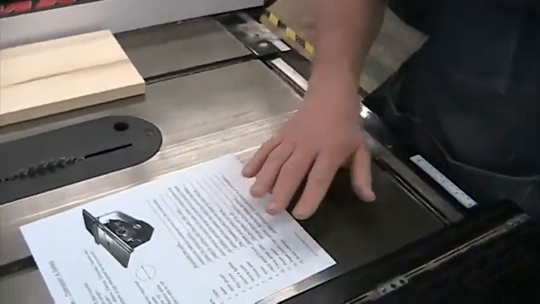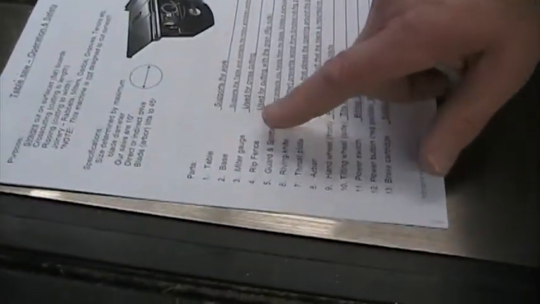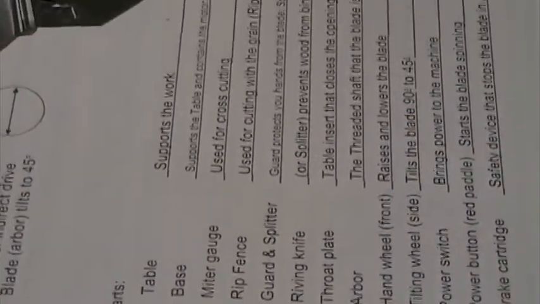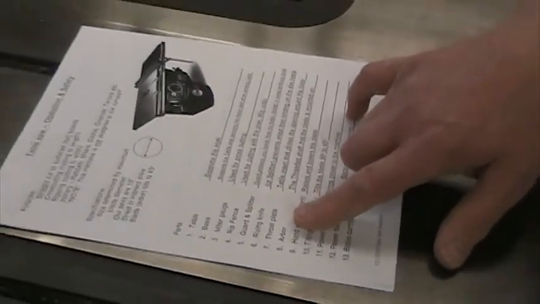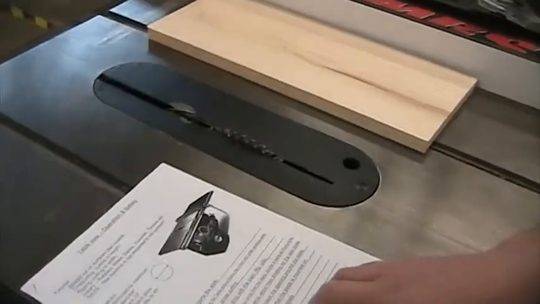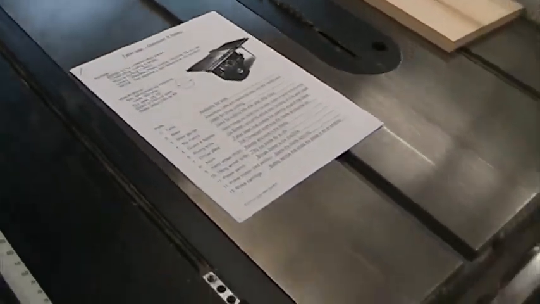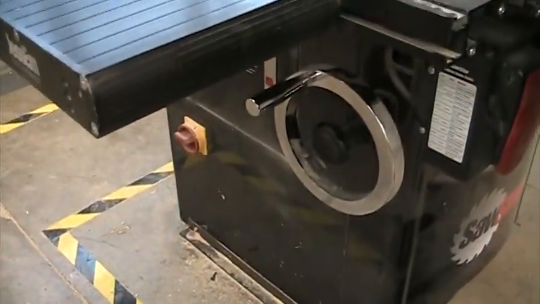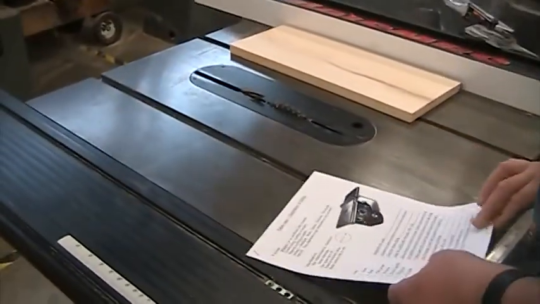So going down our list of parts, we talked about the table, the base, the miter gauge, the rip fence, the garden splitter or riving knife. And again, riving knife and splitter is really the same thing. Throat plate, the hand wheel in the front, which raises and lowers the blade, the tilting wheel on the side, which tilts the blade. And now let's talk about the power button, which is the last thing.